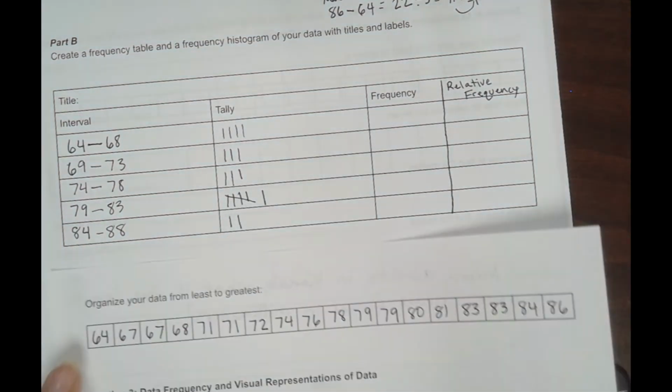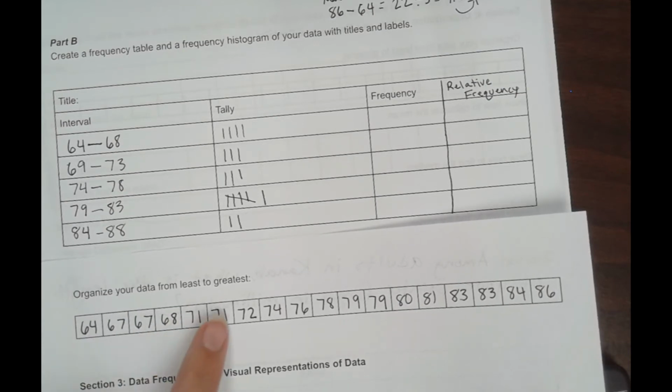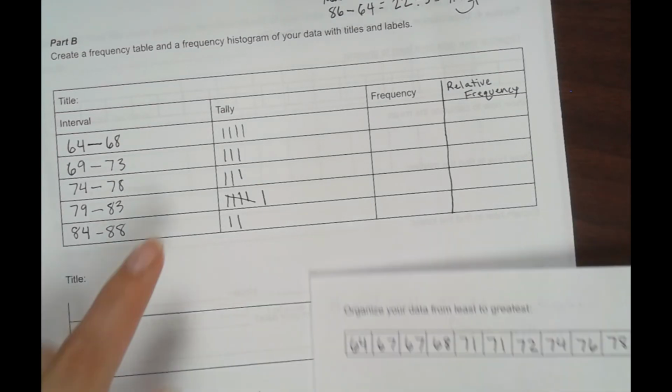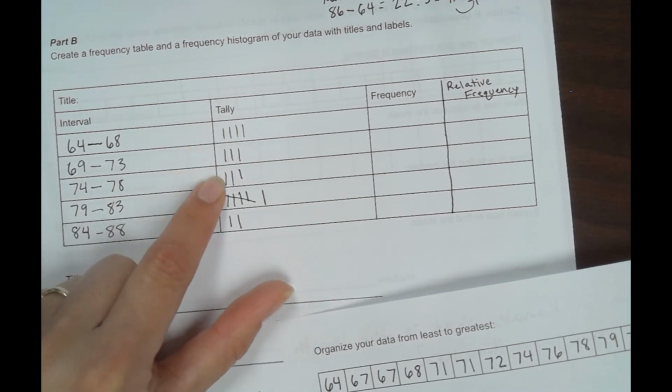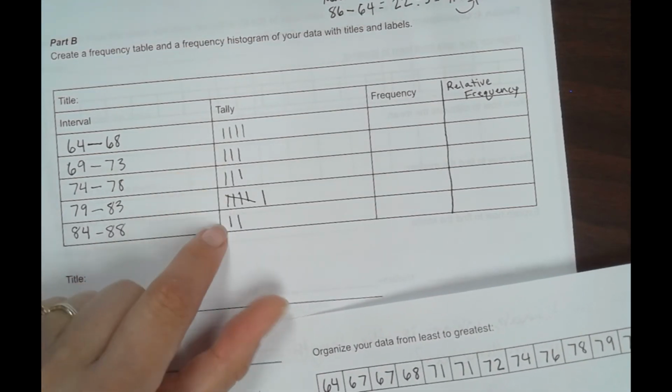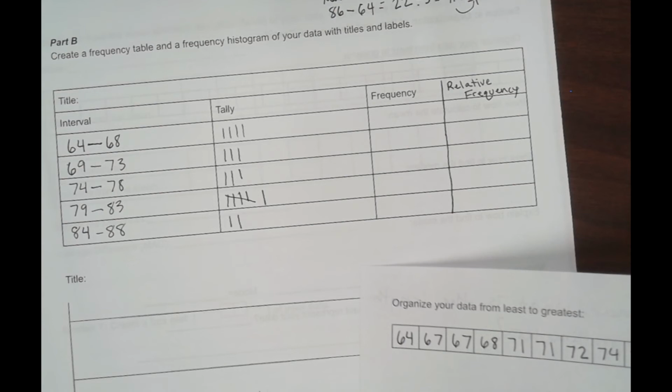Okay, one thing to check. We have 1, 2, 3, 4, 5, 6, 7, 8, 9, 10, 11, 12, 13, 14, 15, 16, 17, 18 data pieces. We should have 18 total tallies. 4 plus 3 is 7, 7 plus 3 is 10, 10 plus 6 is 16, and 16 plus 2 is 18. Okay, I didn't miss anything.